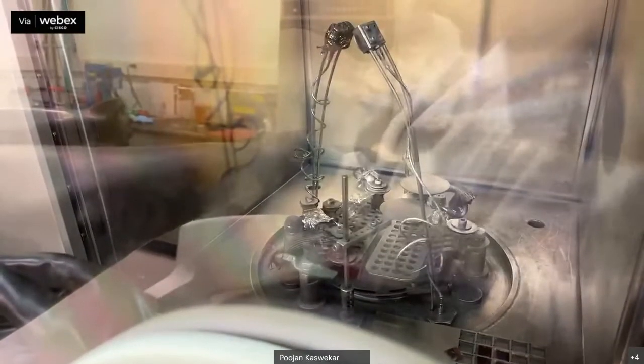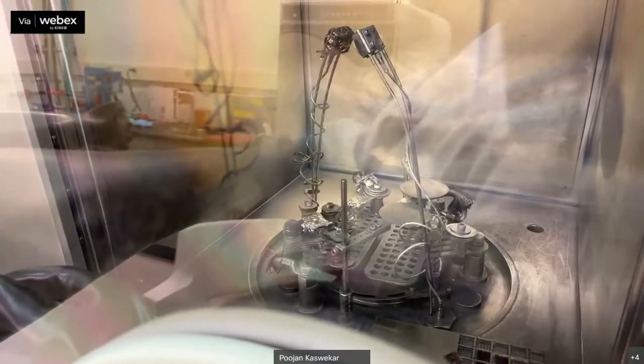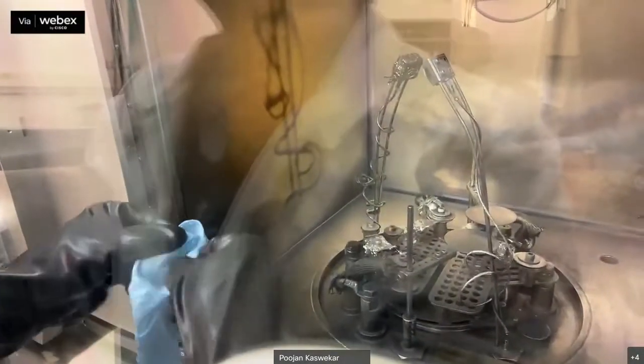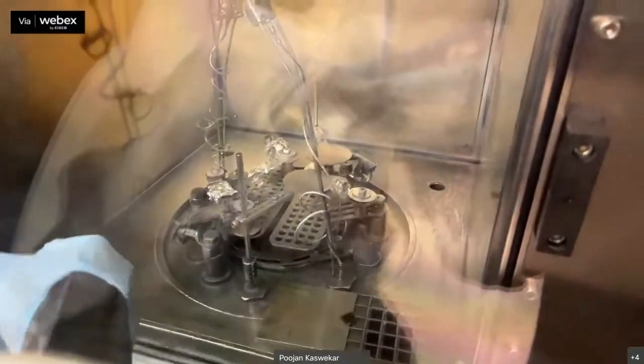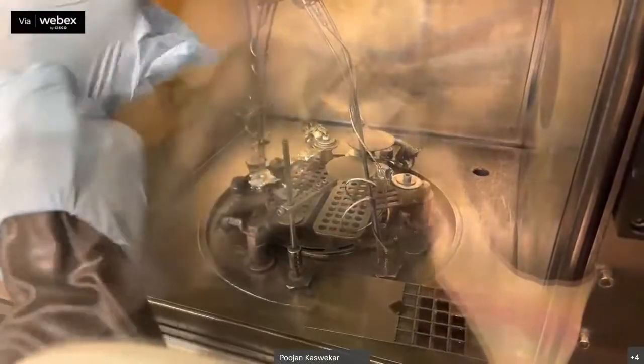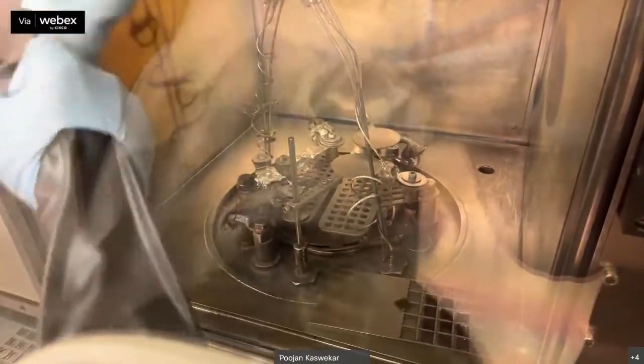So let me just start working on it. As you can see, this is the evaporator setup we showed you yesterday. Let me know if you can't hear me, if my voice is fumbling or something.